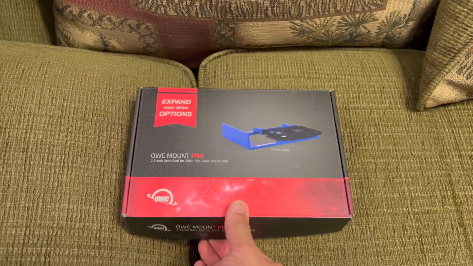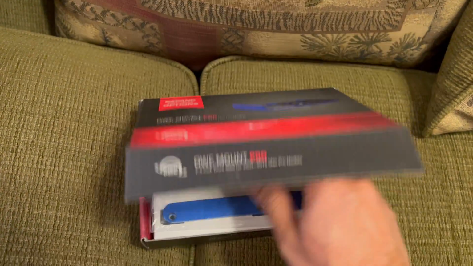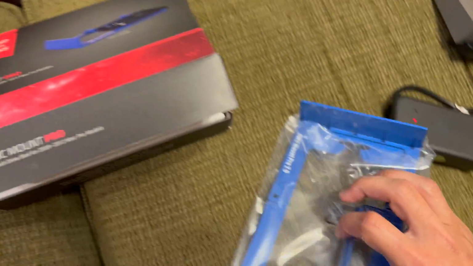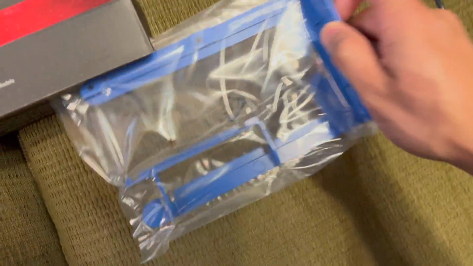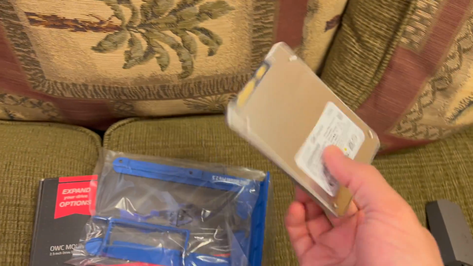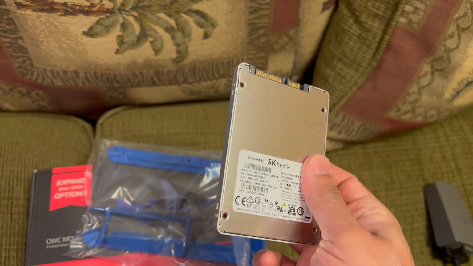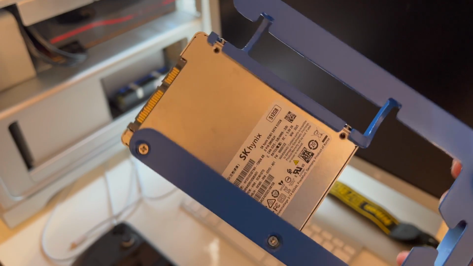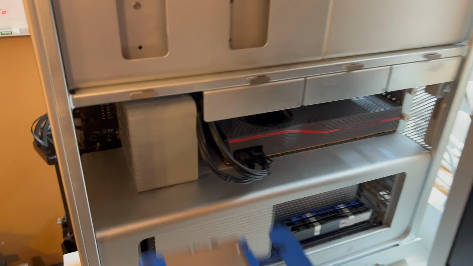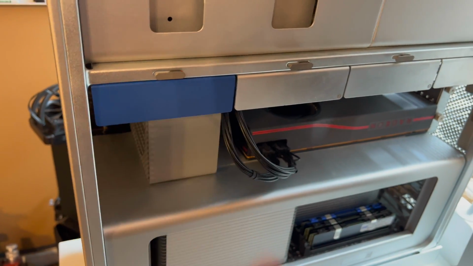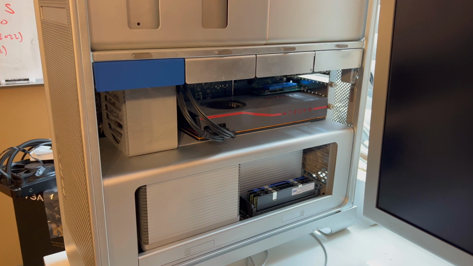Alright, so next we're going to have this OWC Mount Pro. As you can see, this is how it looks. So basically it's just a metal bracket, and you can hook up your SSD to this, which I have an SSD right here, 512 gigabytes. Got this for free. So we're going to mount this on here. Alright, so screws are included, as you can see. Feels really good. So we're supposed to just slip it in here like this. And that's it. It's installed, and you can tell it's an SSD because it's blue.